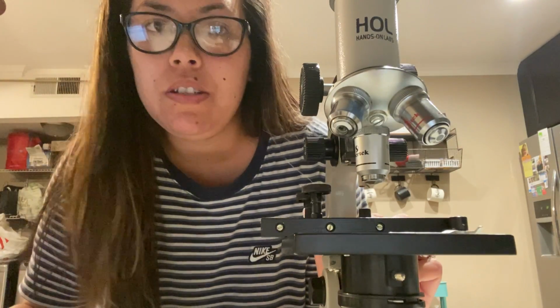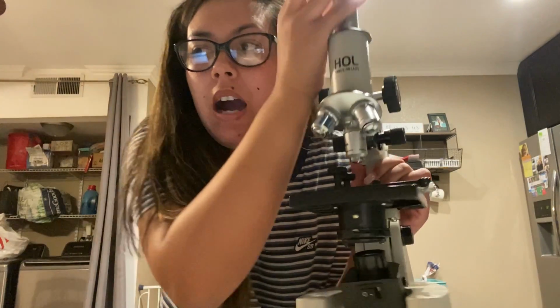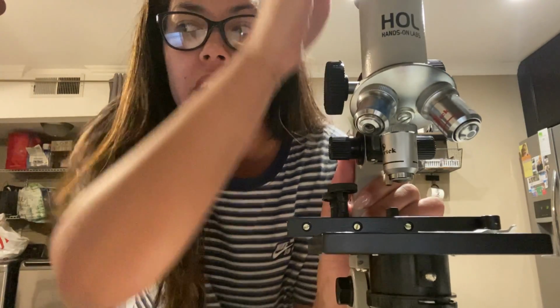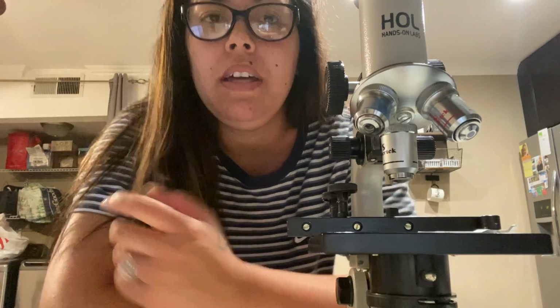To start off, you have the eyepiece, which is this top that actually comes off. It came in a little plastic tube. So this transmits and magnifies the image that you're trying to view from the objective lens to your eye.